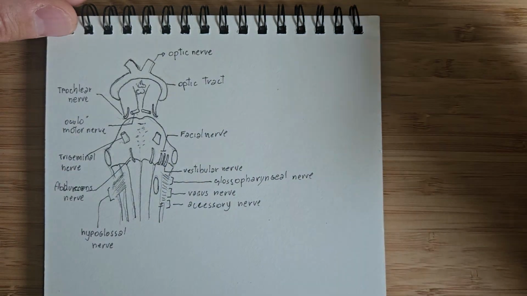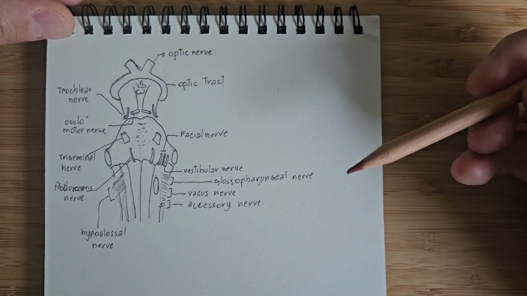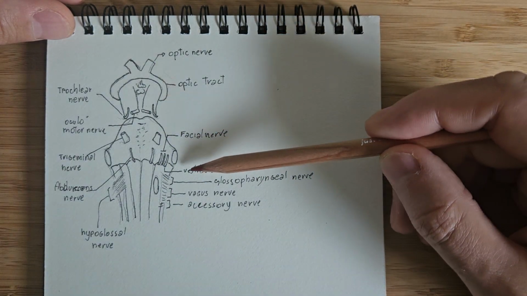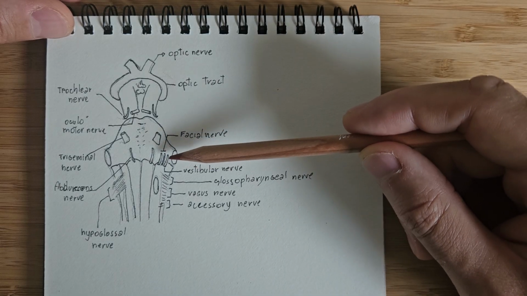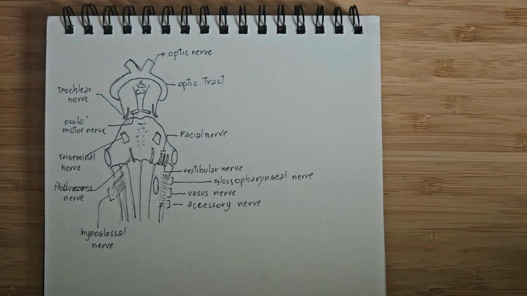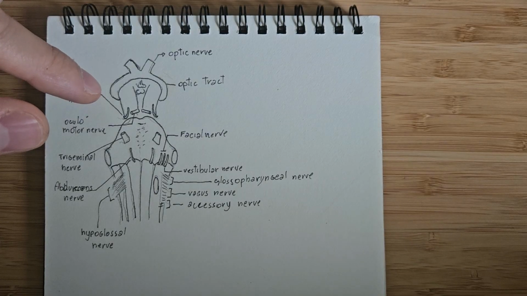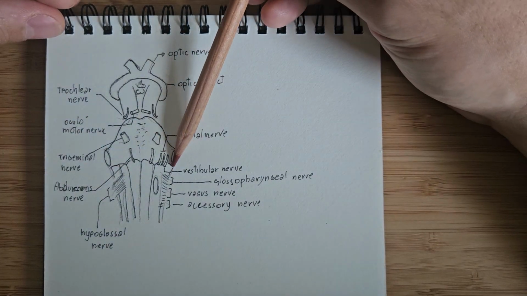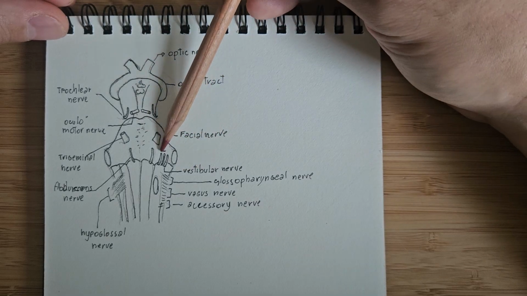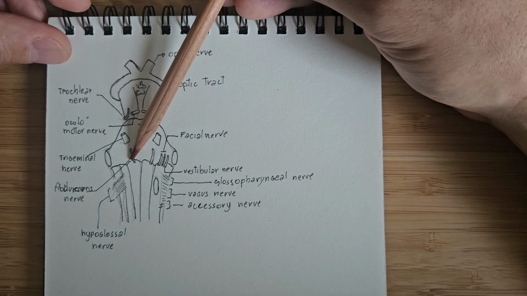Then we have the vestibular cochlear nerve. Okay, so this one is attached at the junction between the pons and medulla oblongata, as you can see. So basically at the junction: vestibular cochlear nerve, facial nerve, and also abducens nerve.